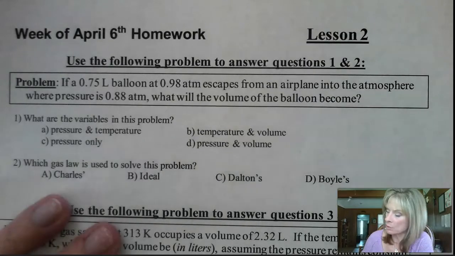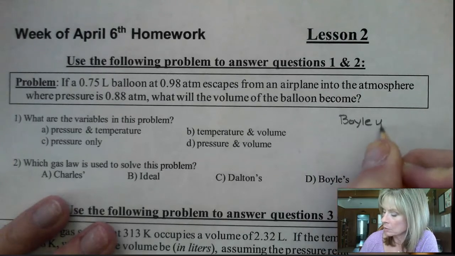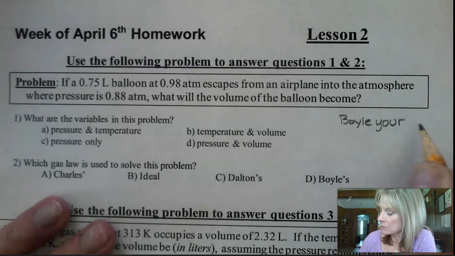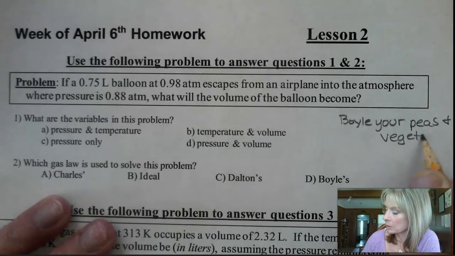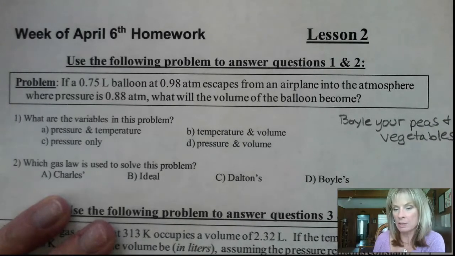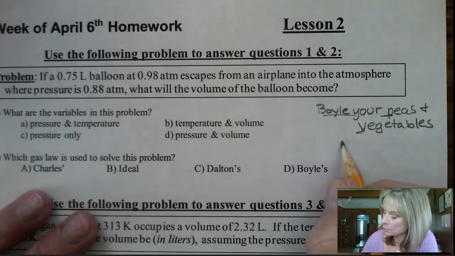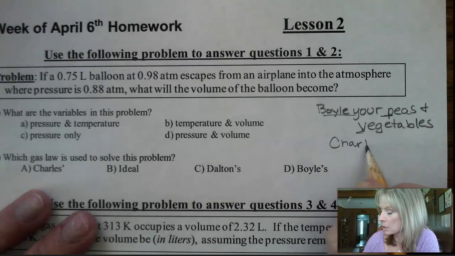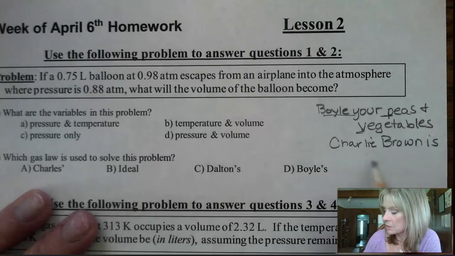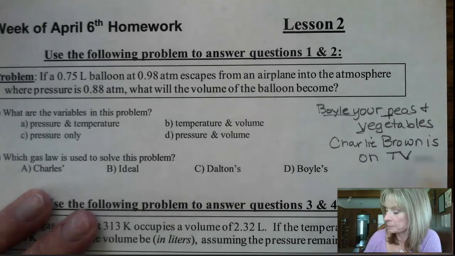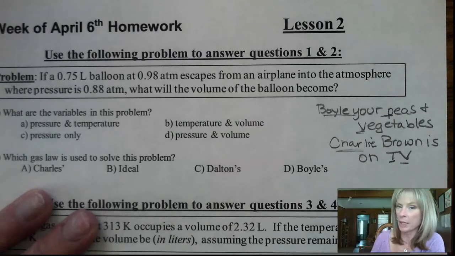It's just a reminder. You always boil your peas and vegetables. Okay, so that's going to be Boyle's Law. Boyle's Law is pressure and volume. Also, remember that Charlie, i.e. Brown, is on TV. So Charles' law is temperature and volume. Okay, so that'll help you.